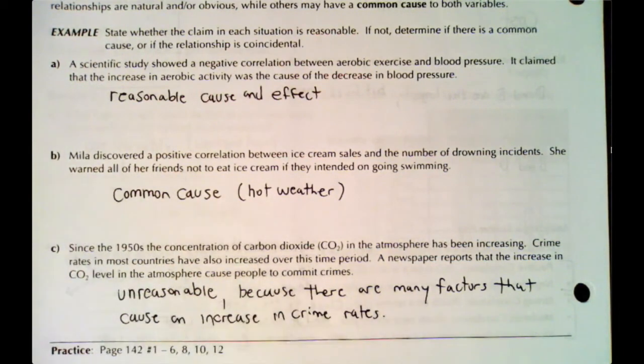You could argue that it's also a common cause because in the 1950s, there was less carbon dioxide. There was also less people on Earth. And now, 70 years later, we have more people on Earth, therefore more carbon dioxide in the atmosphere and more people to commit crimes. It's just unreasonable to say that CO2 levels are causing people to commit crimes.